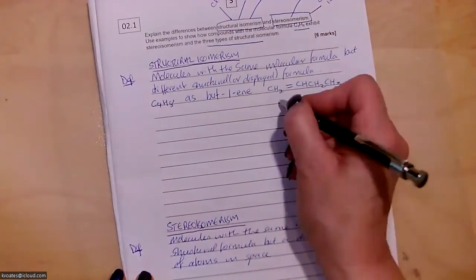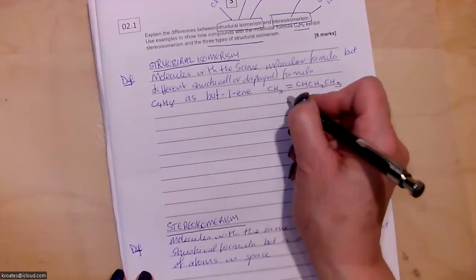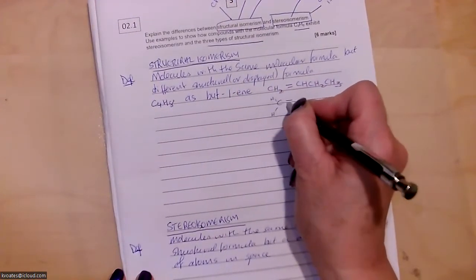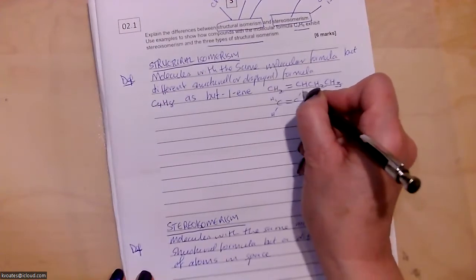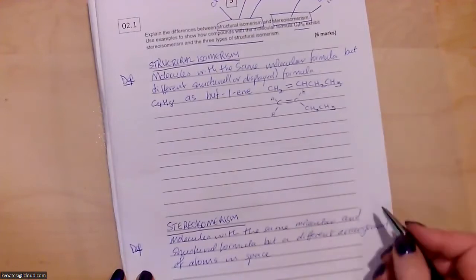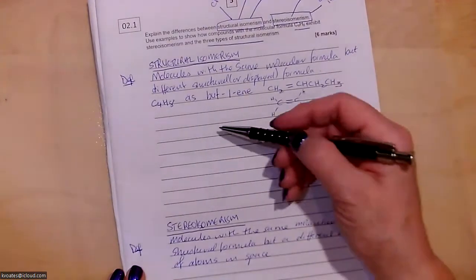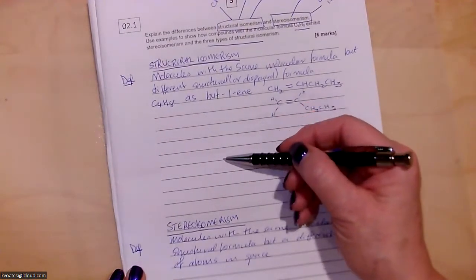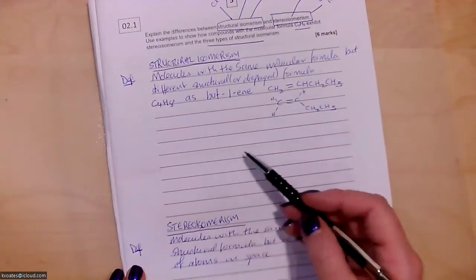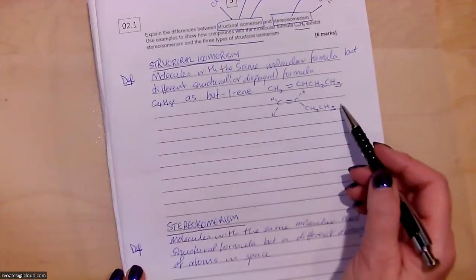That's how I'm going to take it, and I'm going to write it like this. So using that as but-1-ene, I'm going to split this into the 3 different isomers and show how they are different to this as my base compound here.